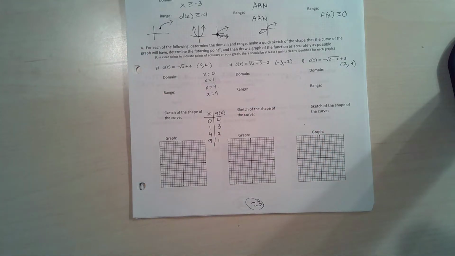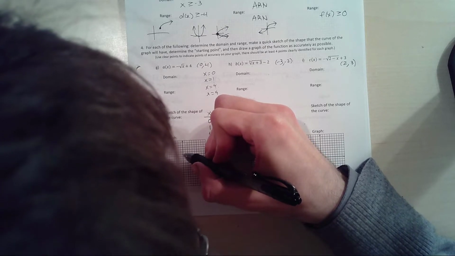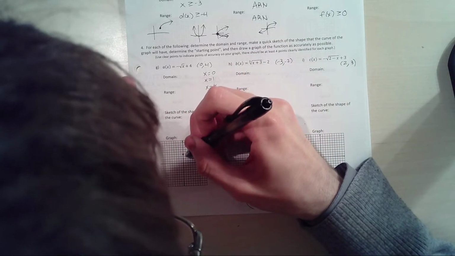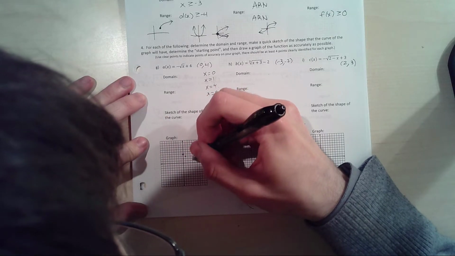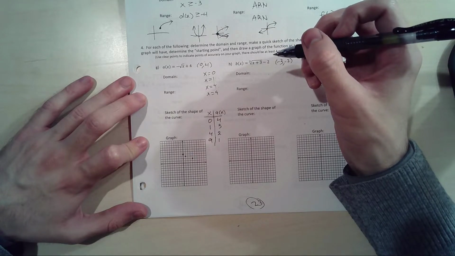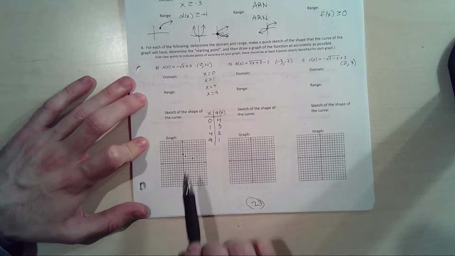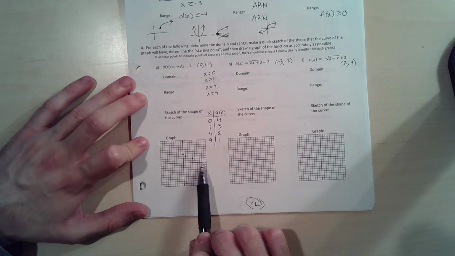We just got to graph this as best that we can. So you got 0, 4. That's 1, 2, 3, 4 right there. We got 1, 3. That's right there. We got 4, 2. 1, 2, 3, 4, 2. And then I think my hair just got in the way. I apologize about that. And then we got 9, 1, 2, 3, 4, 5, 6, 7, 8, 9, 1.